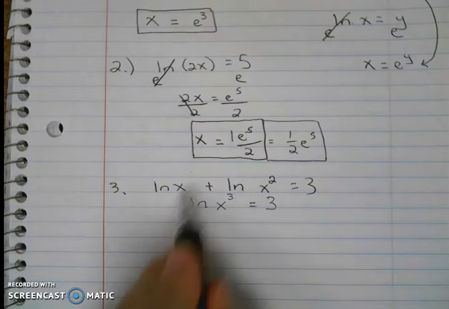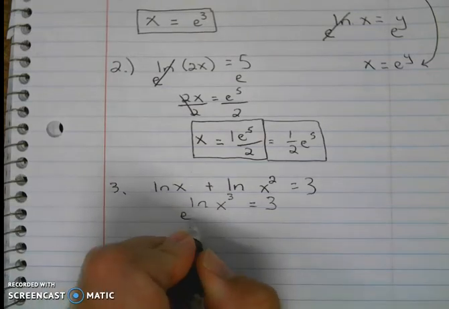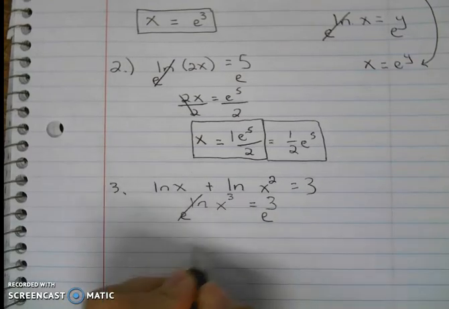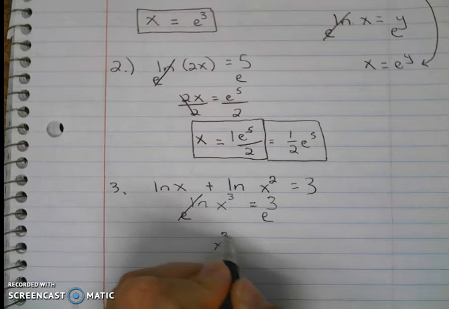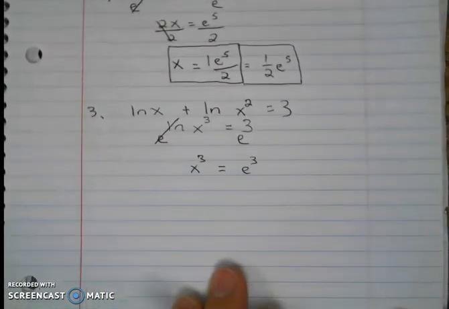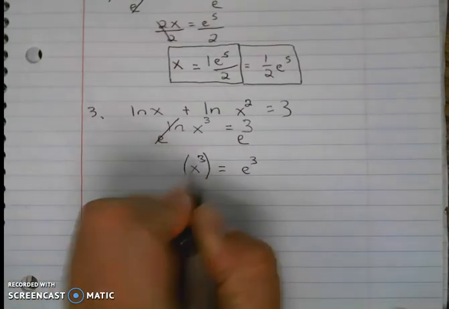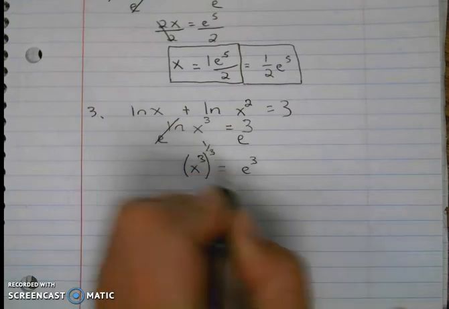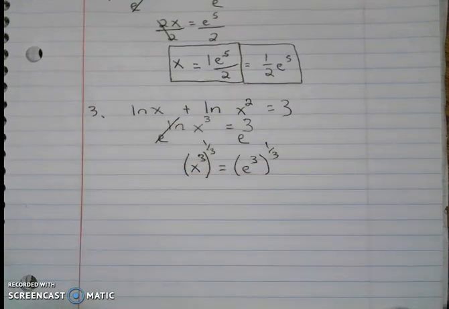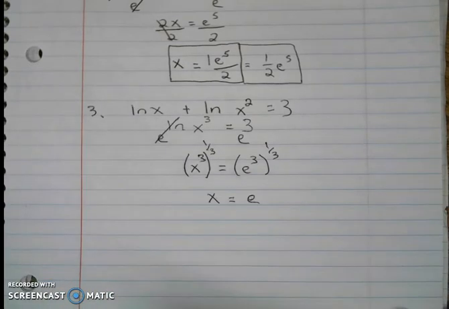And since we have a log isolated over here, we can cancel it out. Base e. So we have x cubed equals e to the 3rd. And to cancel out the 3rd power, we raise it to the reciprocal. And we get x equals e.